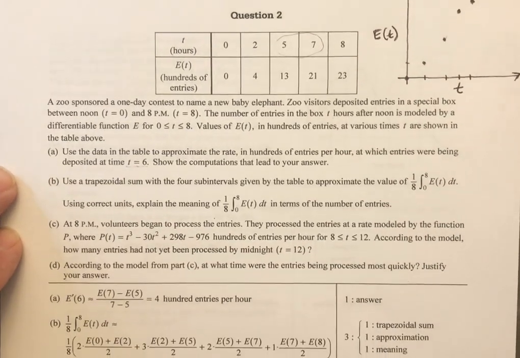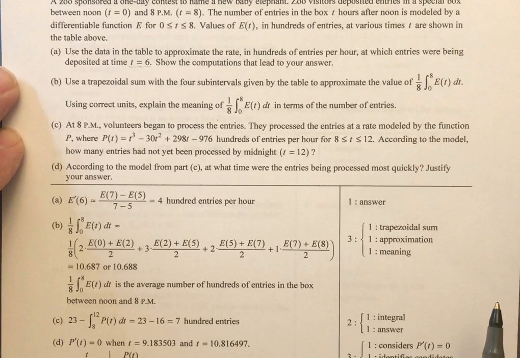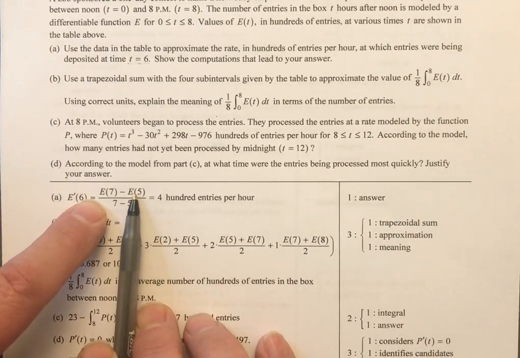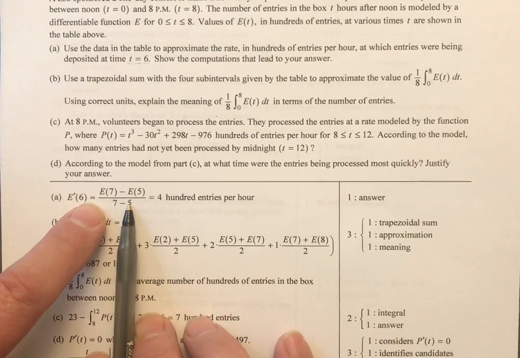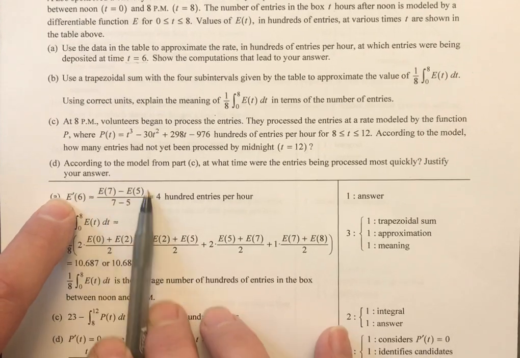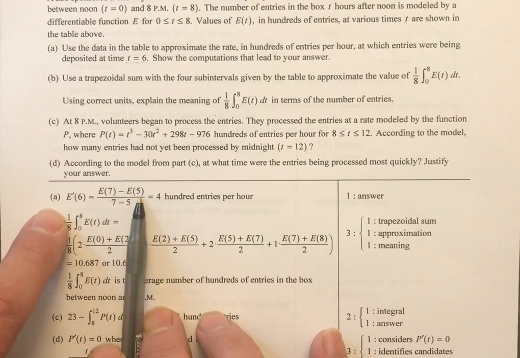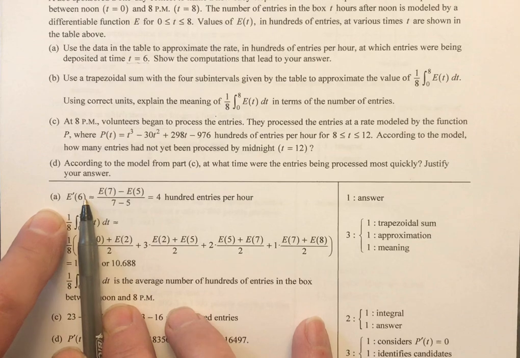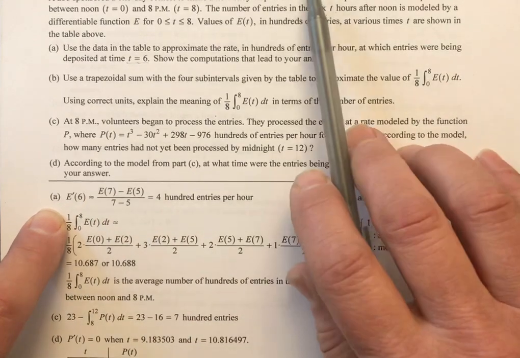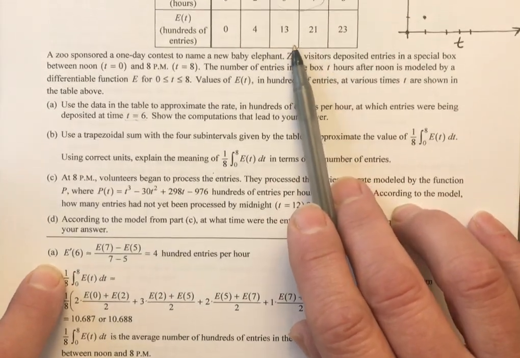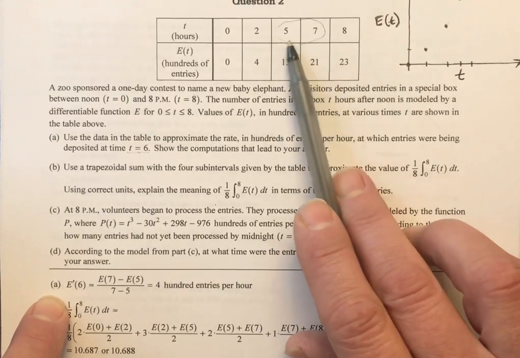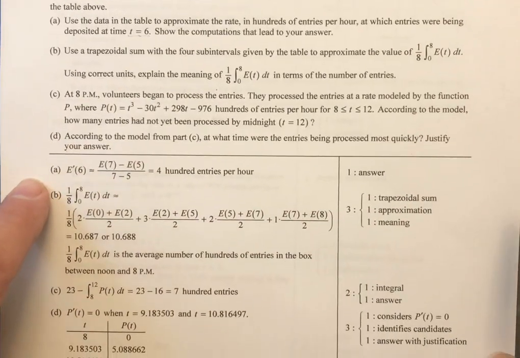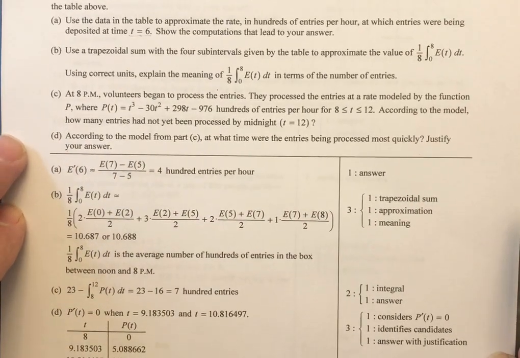E(7) minus E(5) over 7 minus 5 is just an average rate of change, but we're going to use that to estimate the instantaneous rate of change at 6. The total change is 800 over a 2-hour time period. So that's how we get 400 entries per hour.